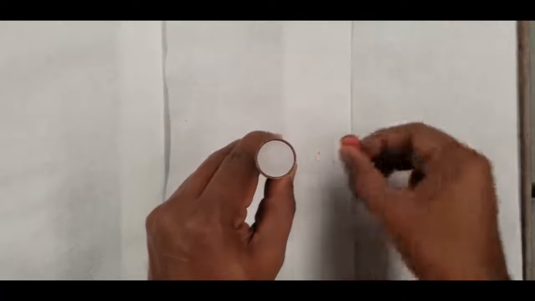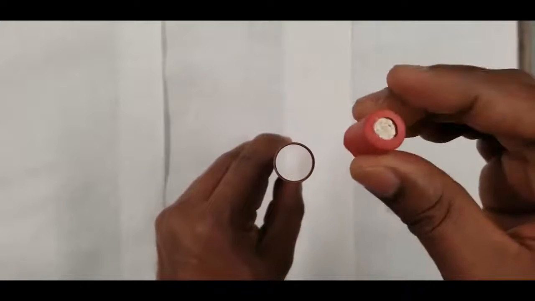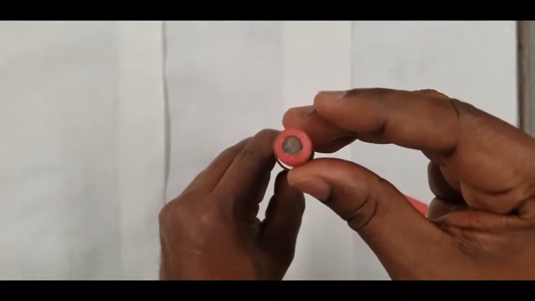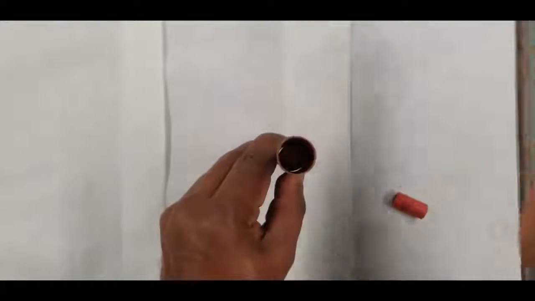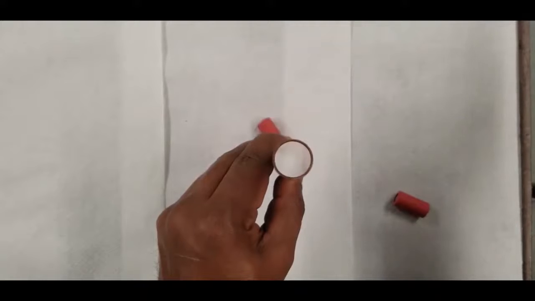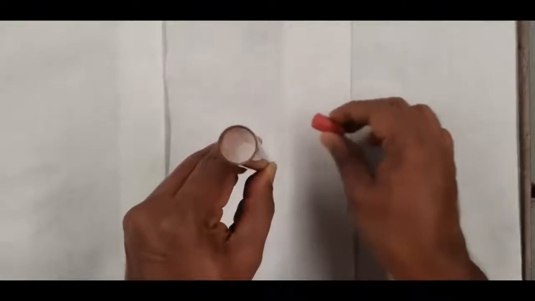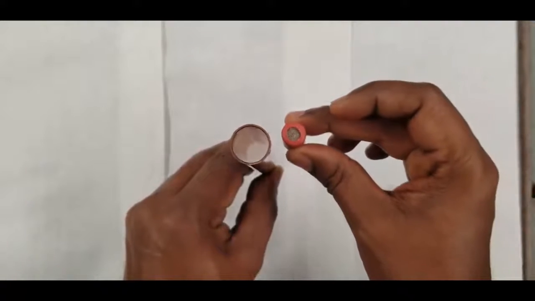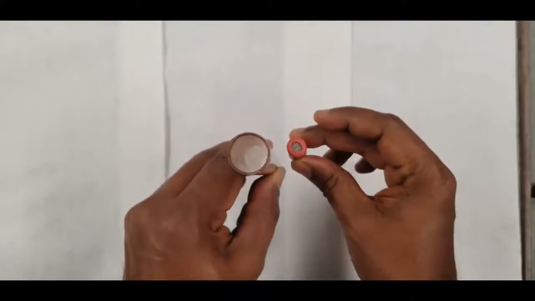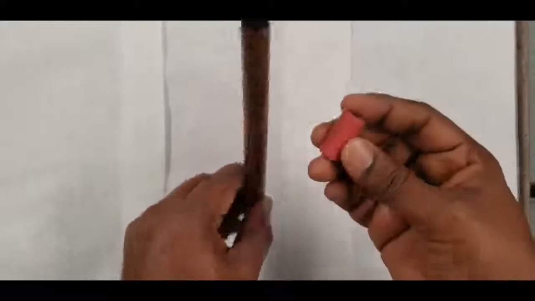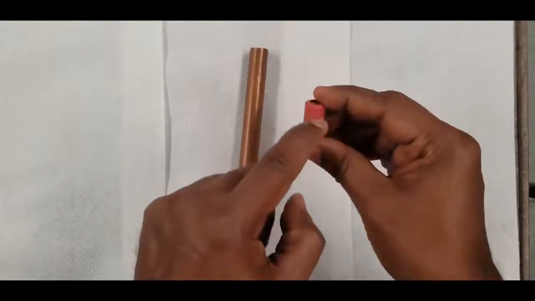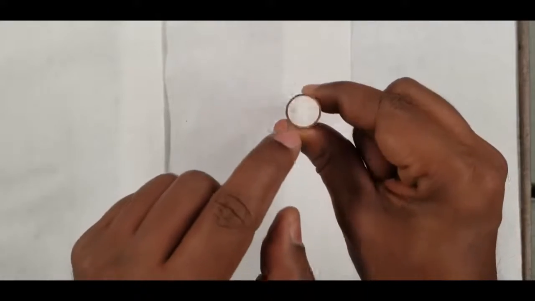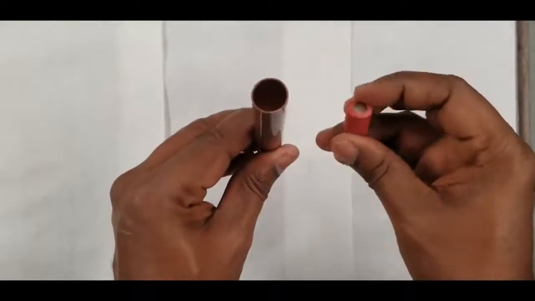Did you see? It takes some time for the magnet to drop. It's not like in the previous case. Why is this? The magnet basically slows down when it falls through the copper tubing. You saw that there's no friction between the outer surface of this magnet and the inner surface of the copper tube. It's not due to friction.